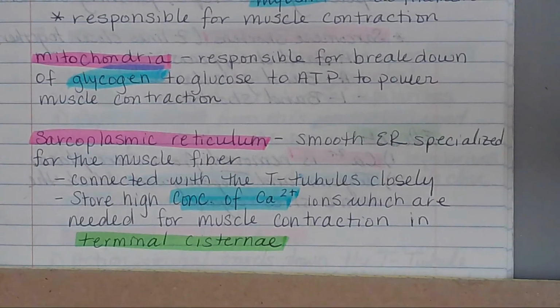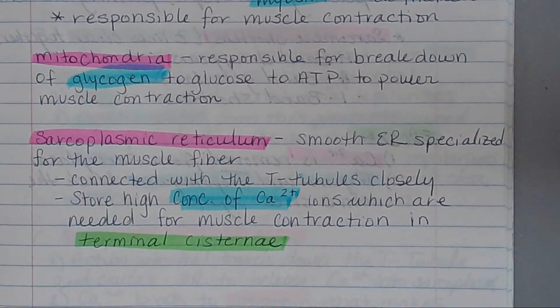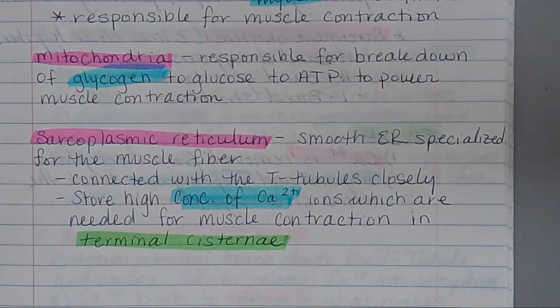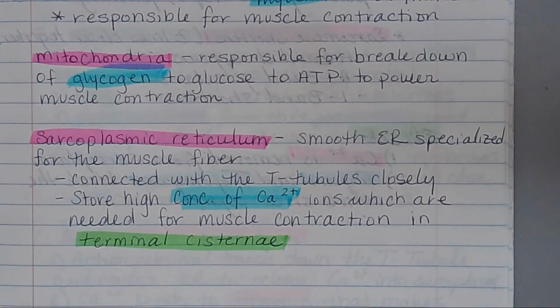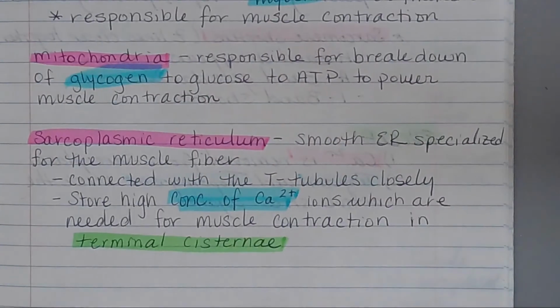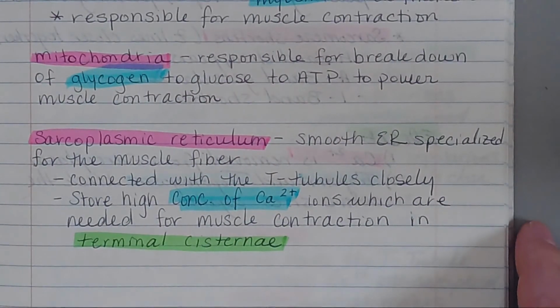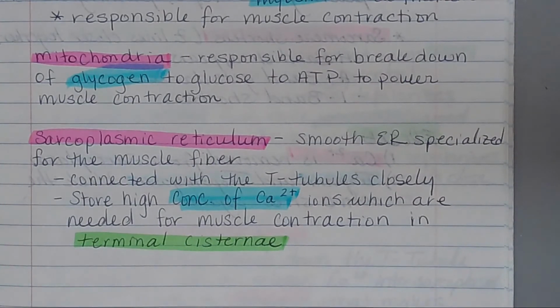Okay, so a cistern is just kind of like an area where you store things. I just think of it like a big pot. But the terminal cisternae is just kind of an area where there's a high exchange of ions across membranes. Okay, so structurally, the skeletal muscle fiber has these unique structures here. Right? Again, features that are unique to a muscle fiber as a whole.